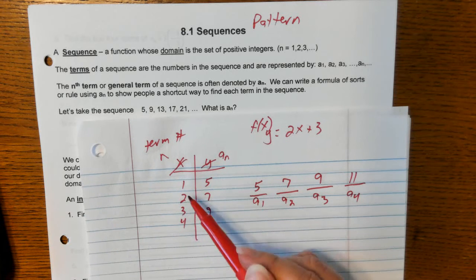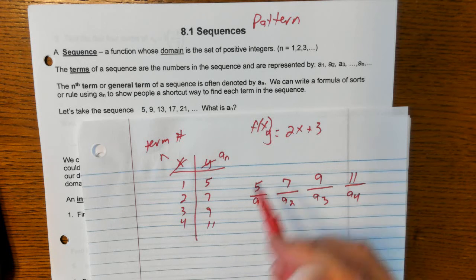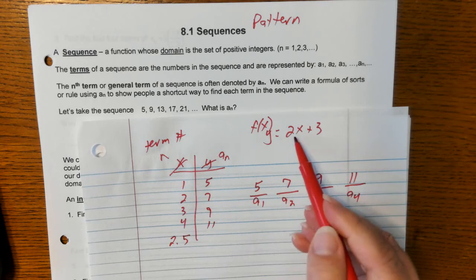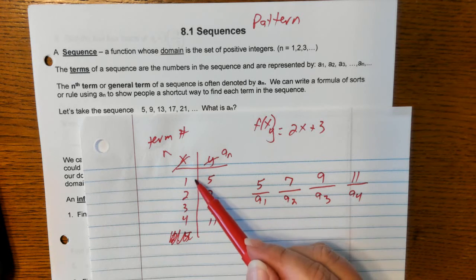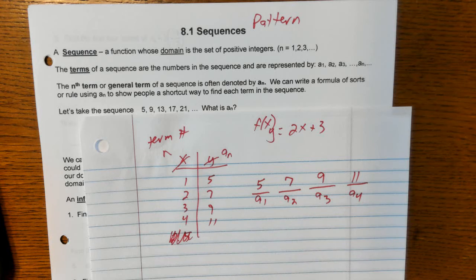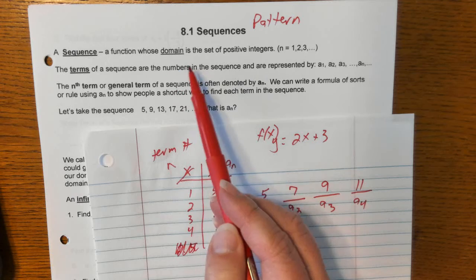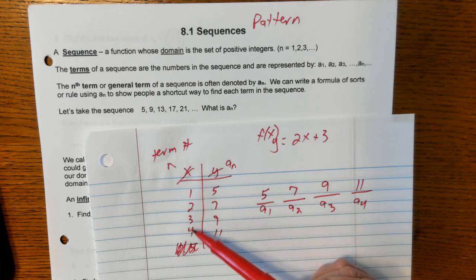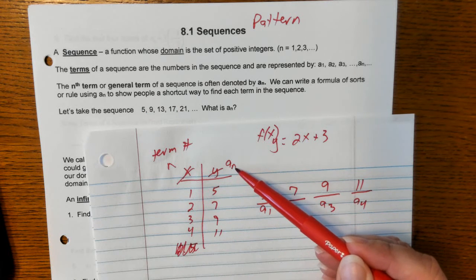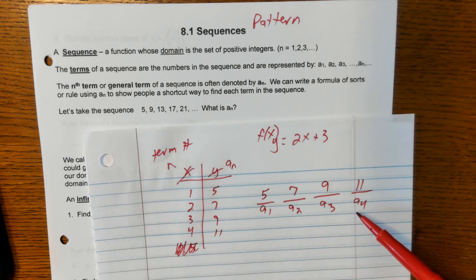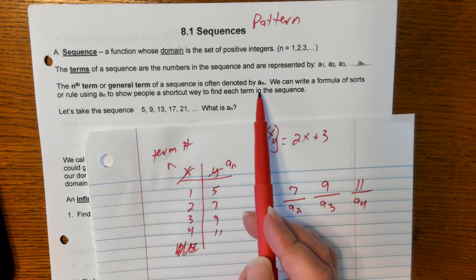Now, you do have to count by ones here, and you can't have like a 2.5. Normally in a function, I could plug in 2.5 for x and see what came out for y. Can't do that with sequences, okay? You've got to start with 1 and plug in whole numbers. A sequence is a function whose domain, or x values, is the set of positive integers. So 1, 2, 3, 4, etc. The terms are represented by a sub 1, a sub 2, a sub 3, a sub 4. The nth term or general term can be found with a sub n.